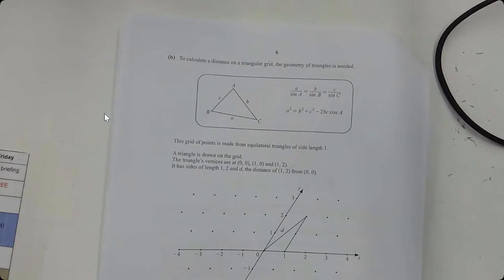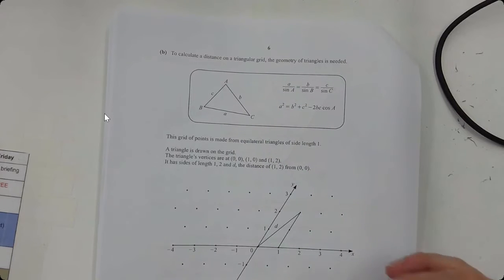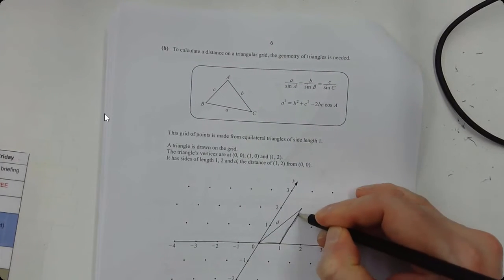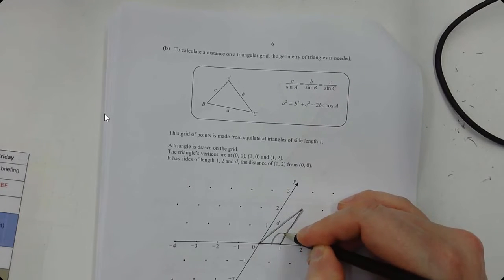So it moves on to something a little bit different here. Well, say a little bit different, it's quite similar. So we've got another grid, more distances from the origin, and we've got to explain why the largest angle in this triangle is 120 degrees. Well, that's the largest angle.